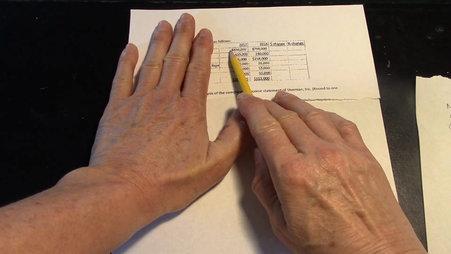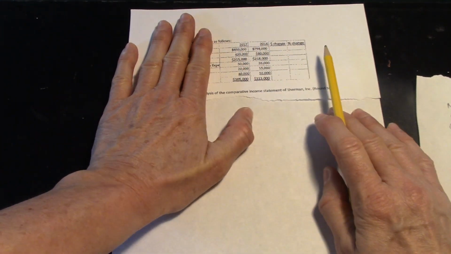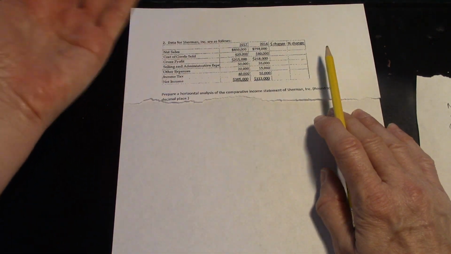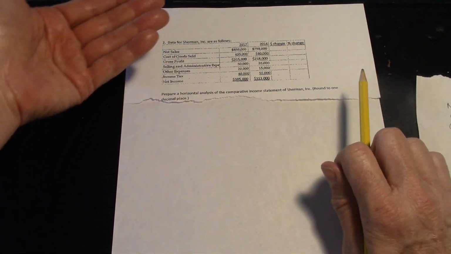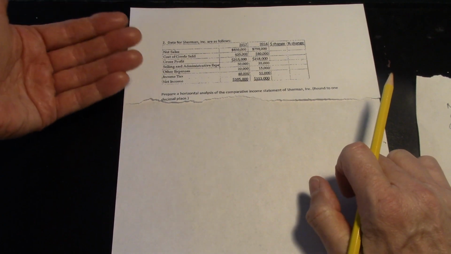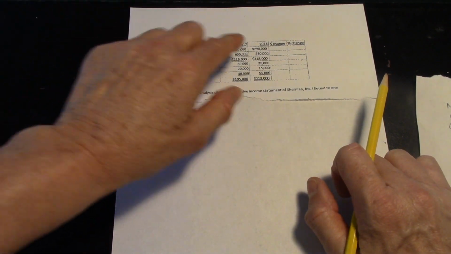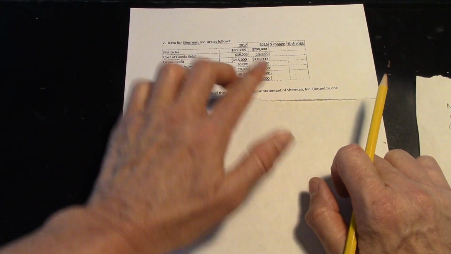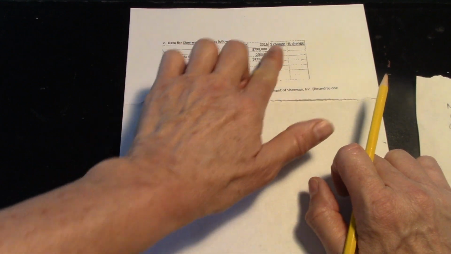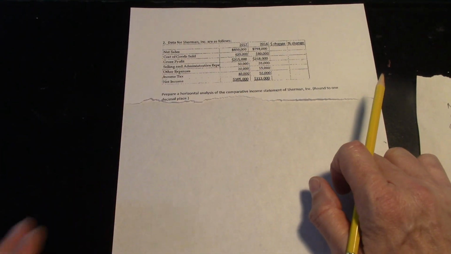All you care about is the two balances. If on your exam you get a balance sheet or an income statement, you just go line by line and take the difference and divide it by the older year.